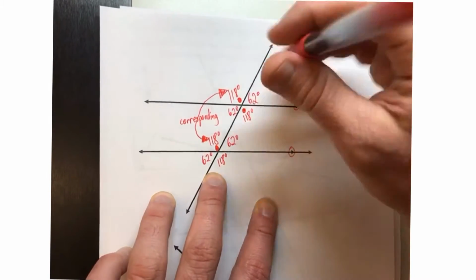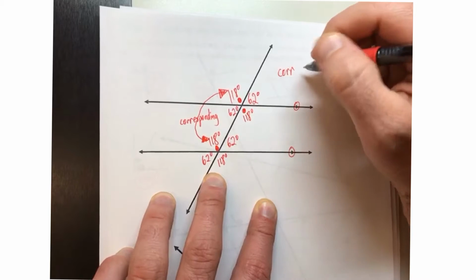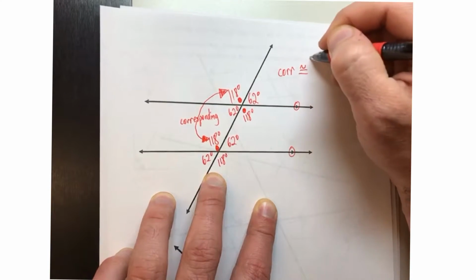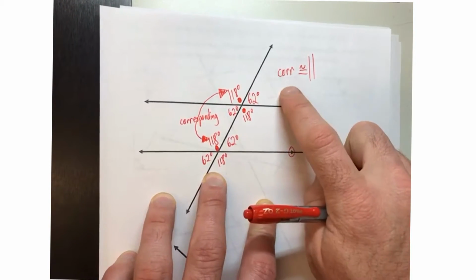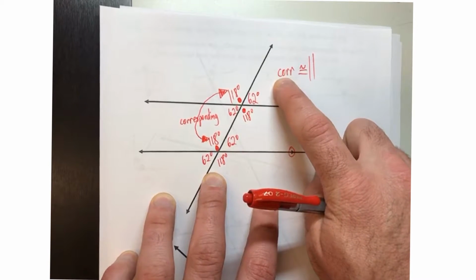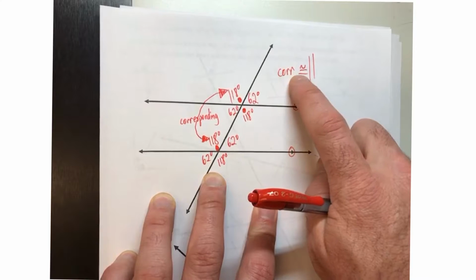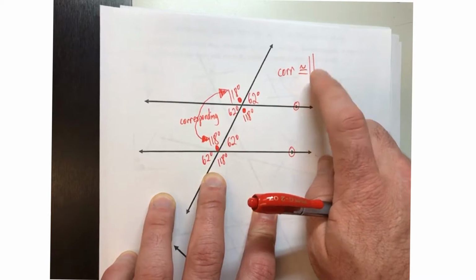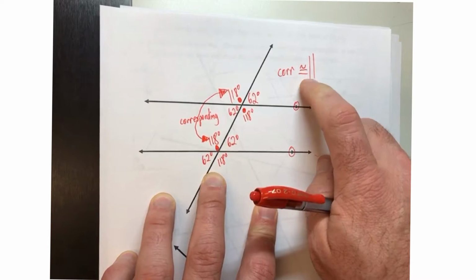We're going to abbreviate it big time. I'm just going to say this: corresponding angles are congruent when the lines are parallel. Just write it down like that. We're going to write this down again in a second, but corresponding angles, that's a symbol for congruent, when the lines are parallel. This is not an 11. It means parallel.